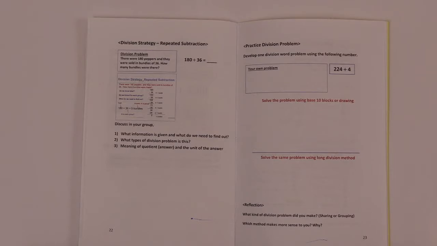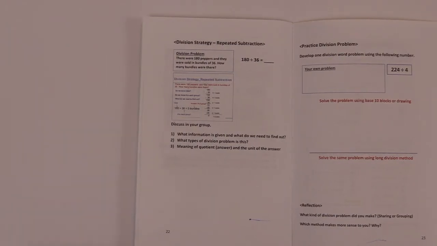So you just saw how we solve this problem using base 10 blocks. And what about the long division? We all learned how to divide a number using long division. Then how can we do this? I can show you here how we can solve this problem using long division.